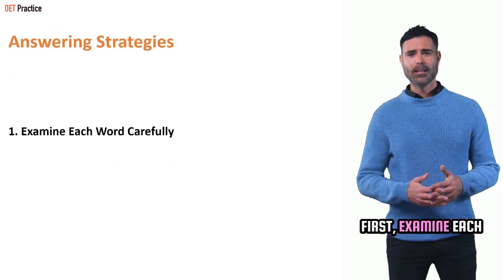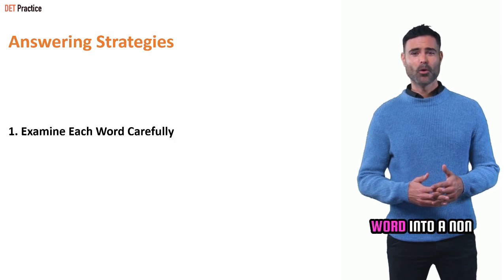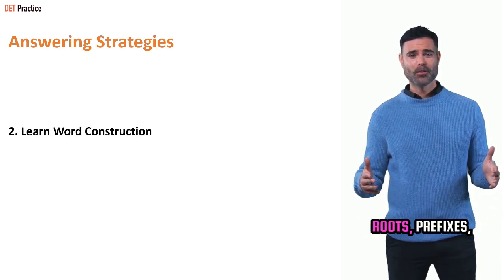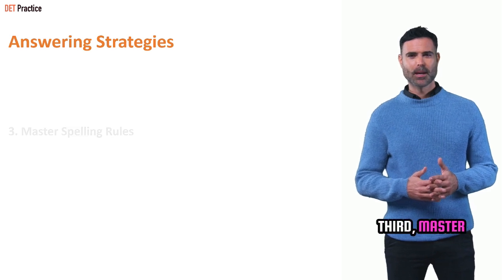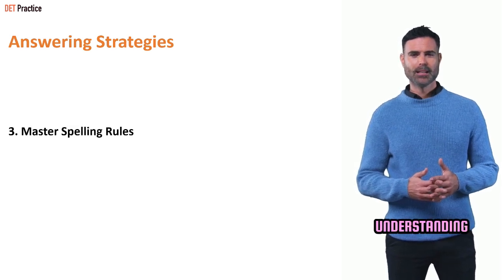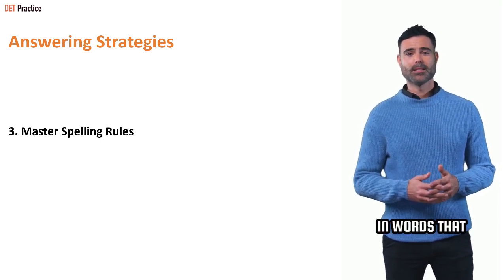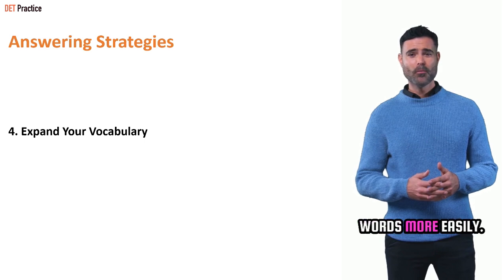First, examine each word carefully. Small spelling differences can transform a real word into a non-existent one. Second, learn word construction. Familiarize yourself with common roots, prefixes, and suffixes in English to better understand how words are formed. Third, master spelling rules. Understanding typical English spelling patterns will help you identify errors in words that seem real. Fourth, expand your vocabulary. Regular practice will help you recognize real words more easily.